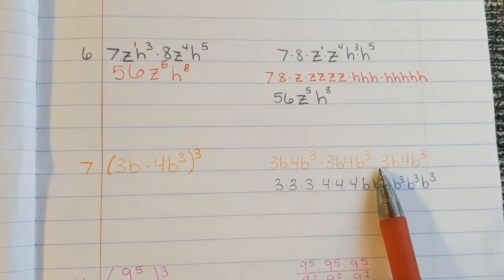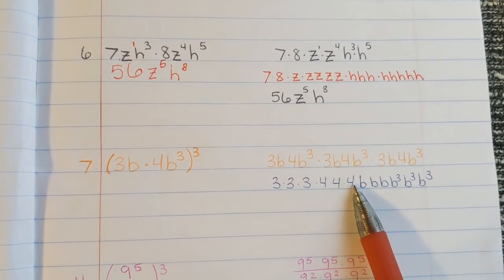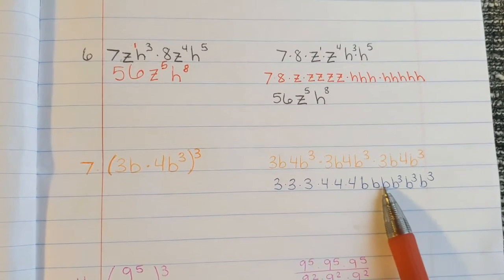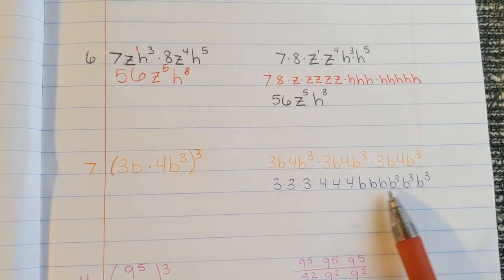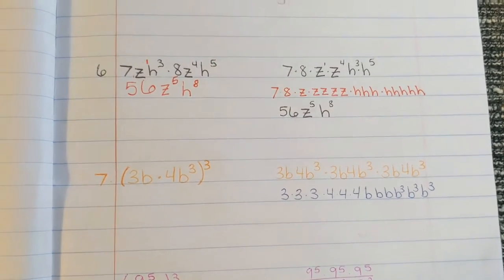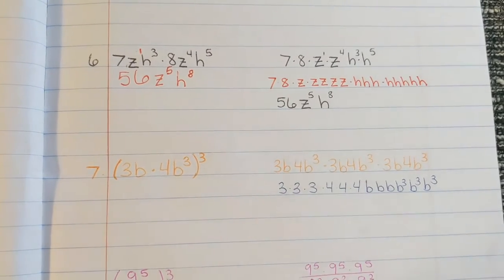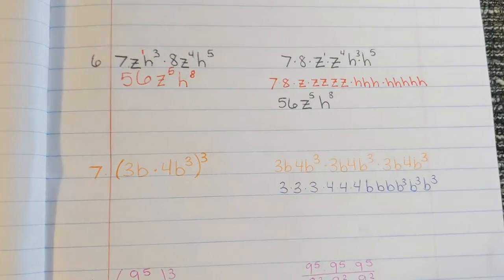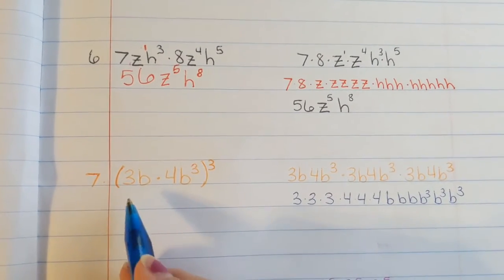And then bringing those coefficients, 3 times 3 times 3, 4 times 4 times 4, and then writing out all of the b's. I'm not even going to write out that many b's. I'm just going to use our exponent rules to make it a lot easier on myself.